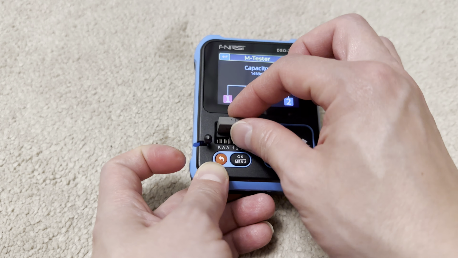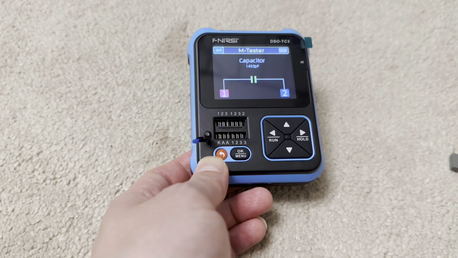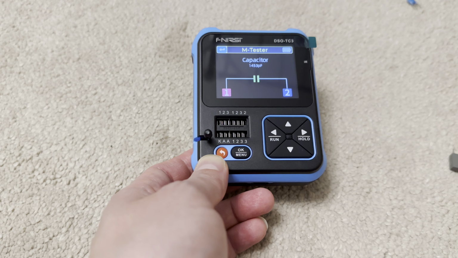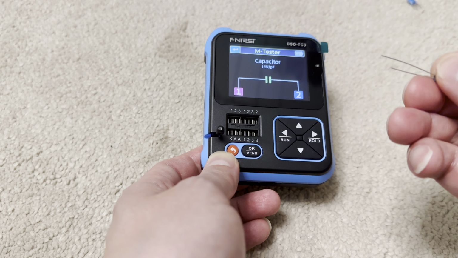Now, just a word of warning, I know my capacitors are discharged, but it's important, if you're not sure, to short them out to discharge them before inserting them here. Otherwise, it could damage the device.